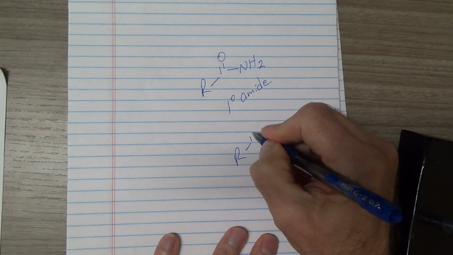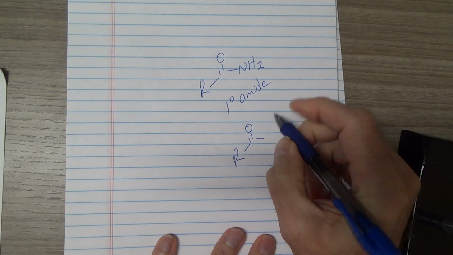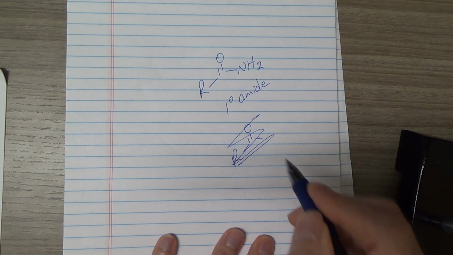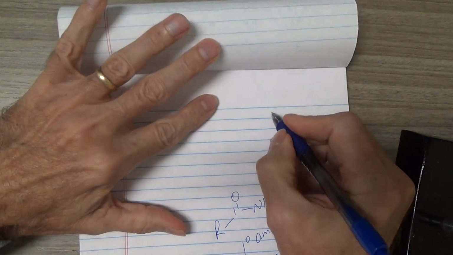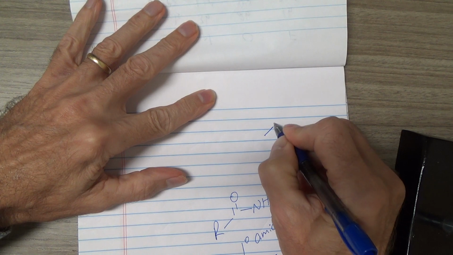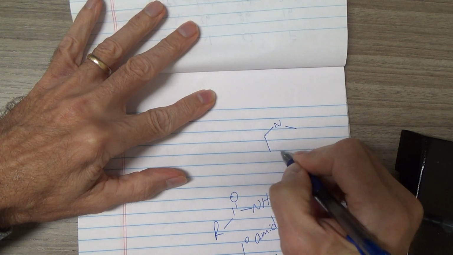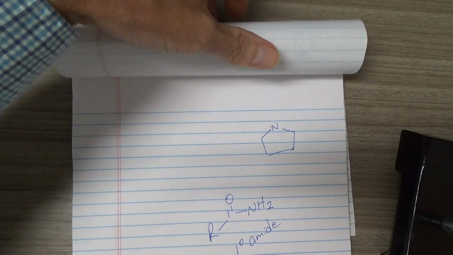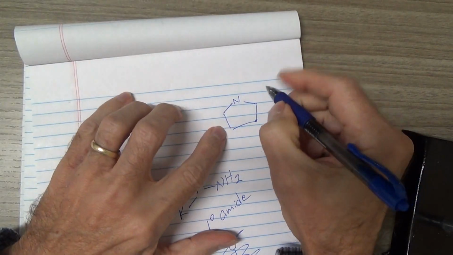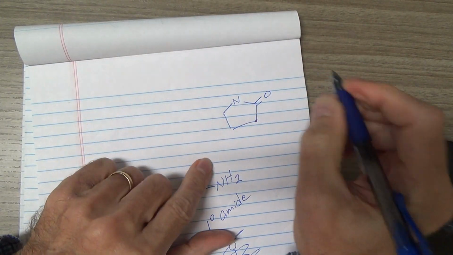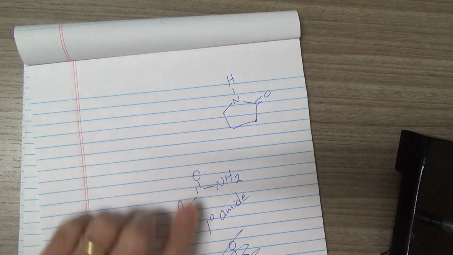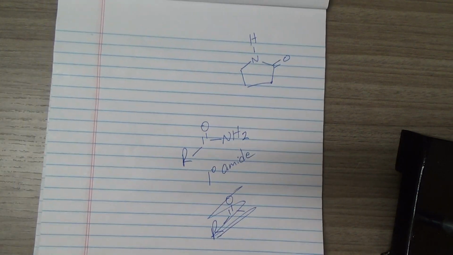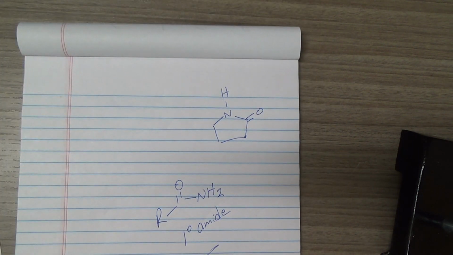Now, let me give you another. Instead of just like this, let me draw you something a little more complex. How about a ring? And let's put a carbonyl, and let's put an H here. Is that an amide?